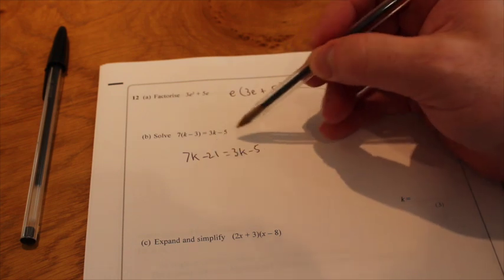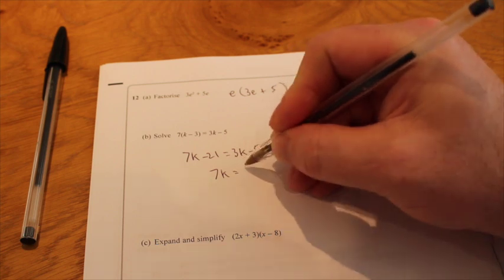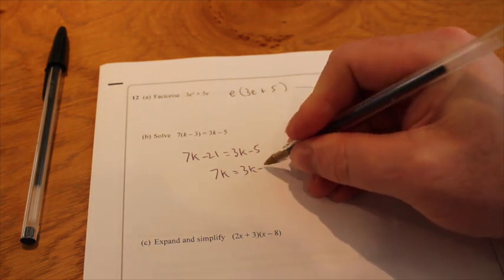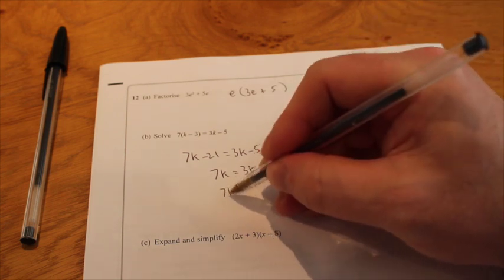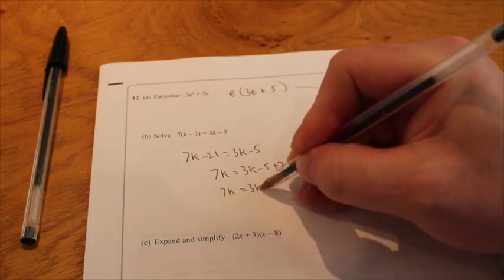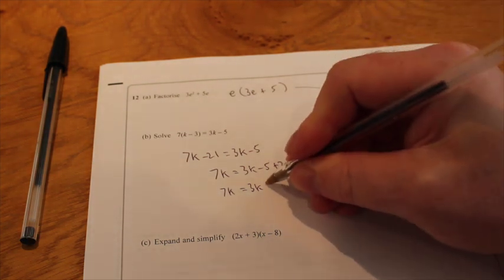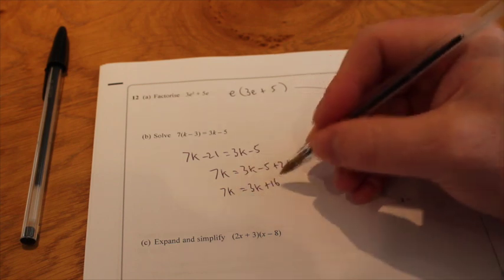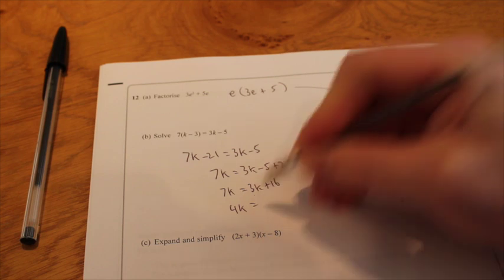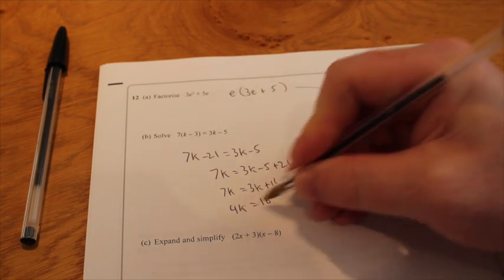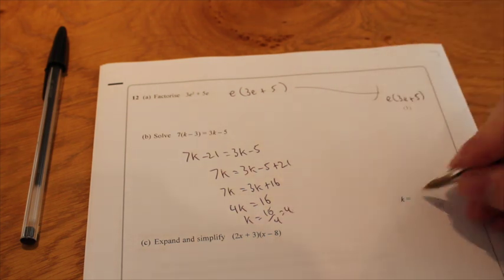So plus becomes minus, minus becomes plus, times and divide. So I'm going to move the minus 21 to this side, which gives me 7k equals 3k minus 5 plus 21. Then I can simplify this. Minus 5 plus 21 is the same as 21 minus 5, so that will be plus 16. Take the 3k to this side, so I'm going to be minusing 3k from this side, which leaves me with 4k equals 16. This is a times by 4, so I've got k equals 16 over 4, which is 4, so k equals 4.